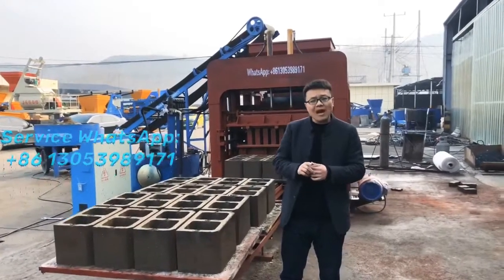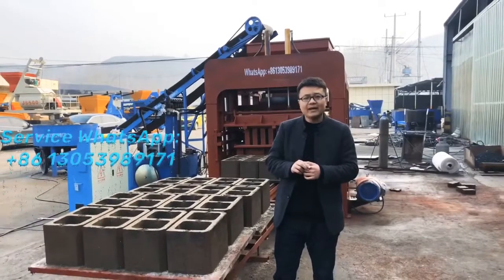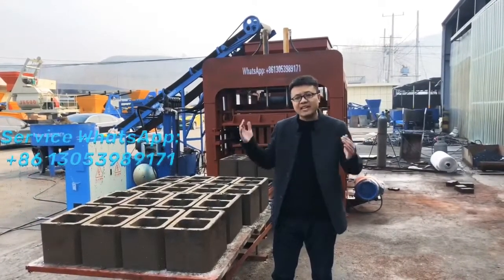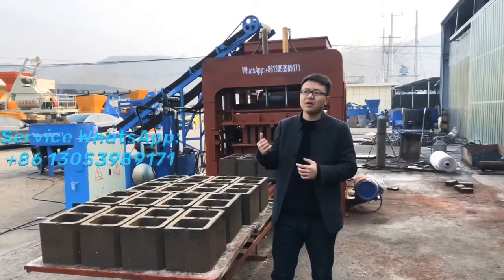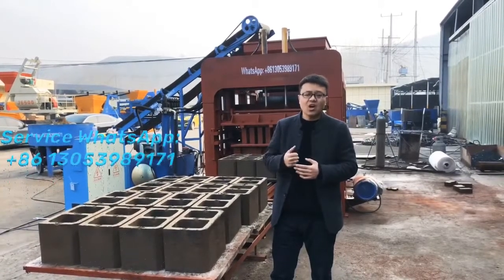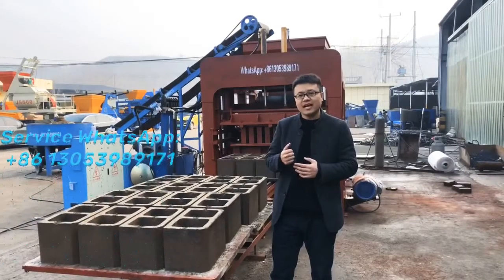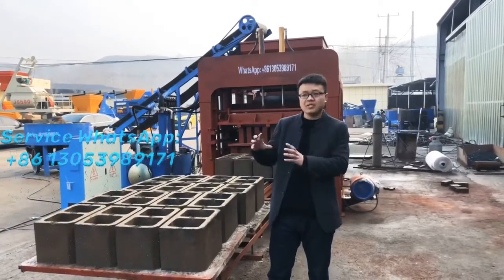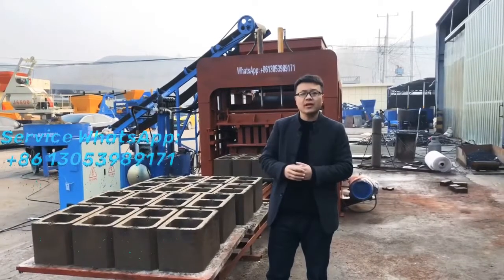But you know why? Some block makers just prefer to get a big size machine like the QT10-15 or QT8 or QT6 rather than the QT4 or some small block machine.